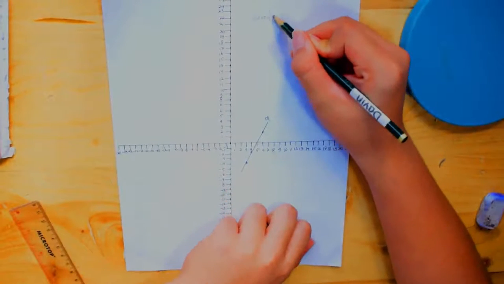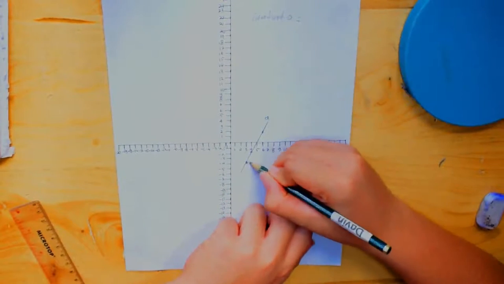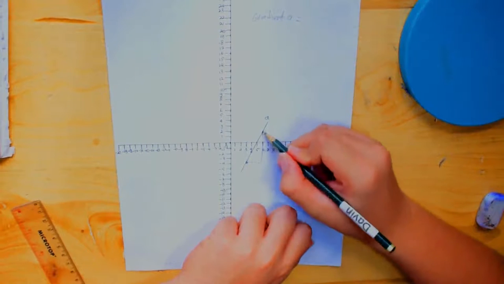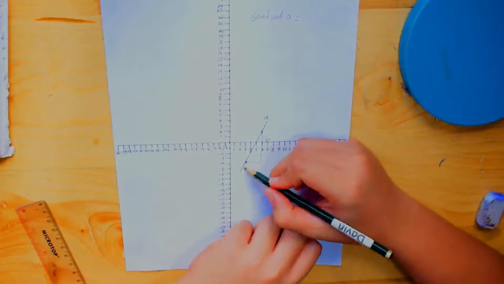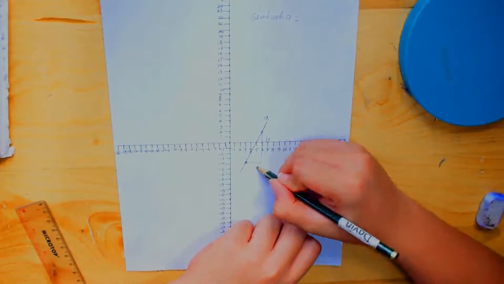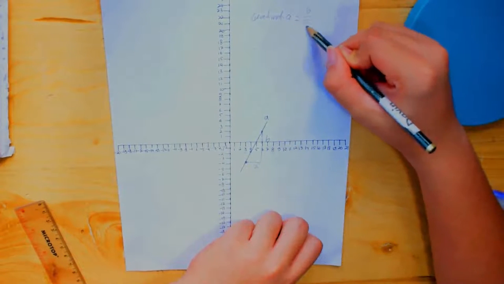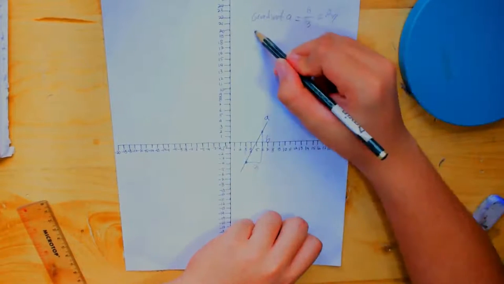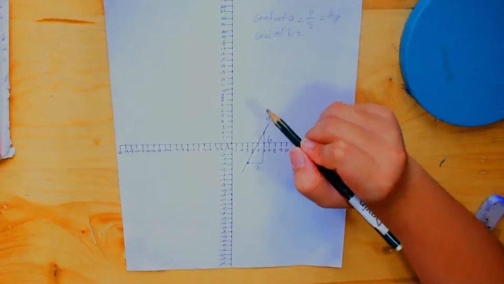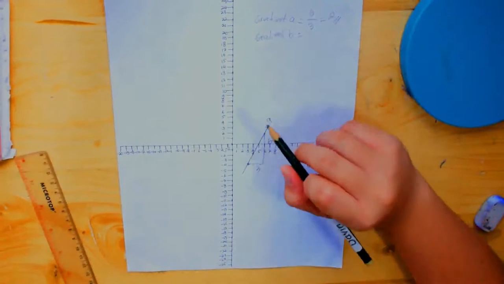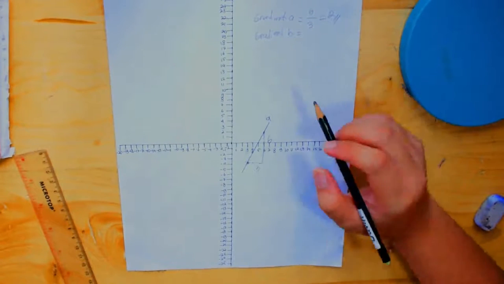Okay? Next, we'll count the gradient of line A. The y changes of line A is 1, 2, 3... it is 6, and the x changes of A is 3. So the answer is 2. Now we will make line B, and we will find the gradient of line B.